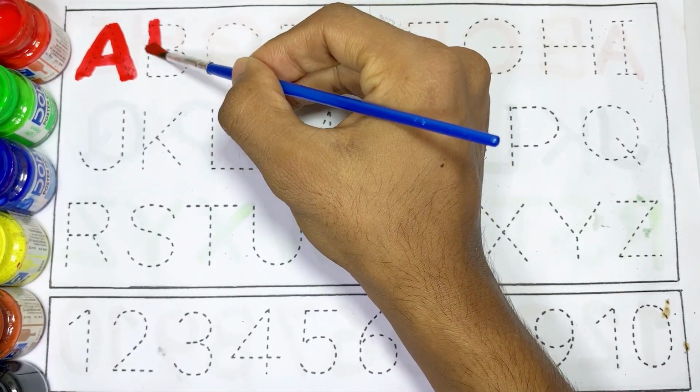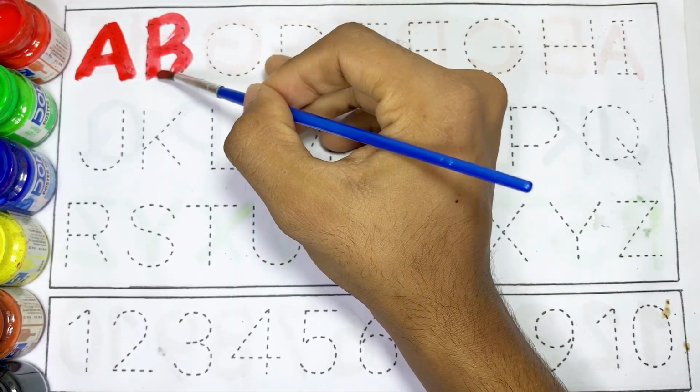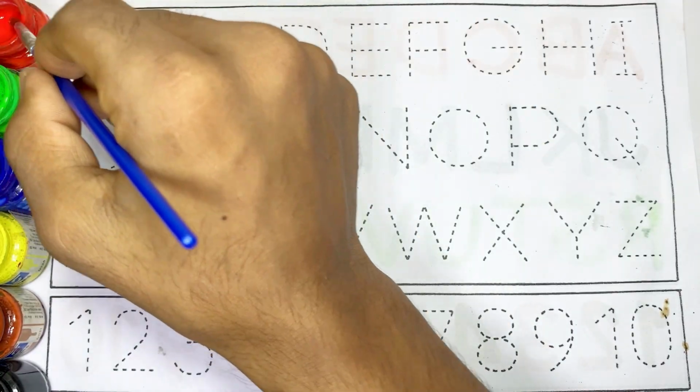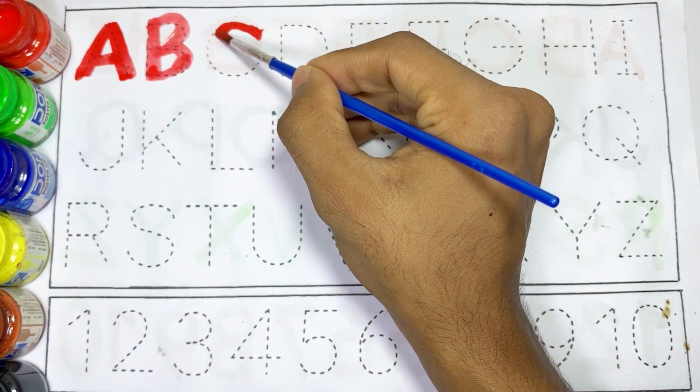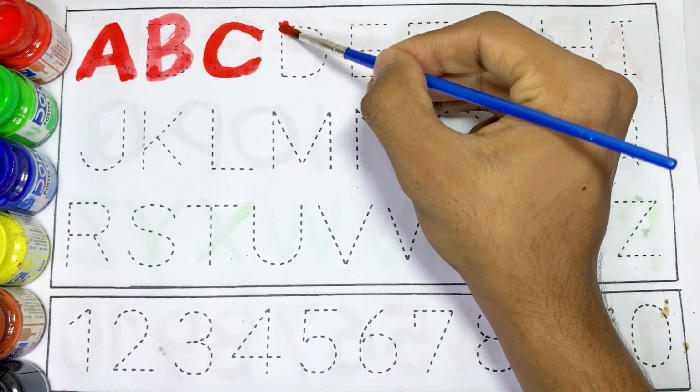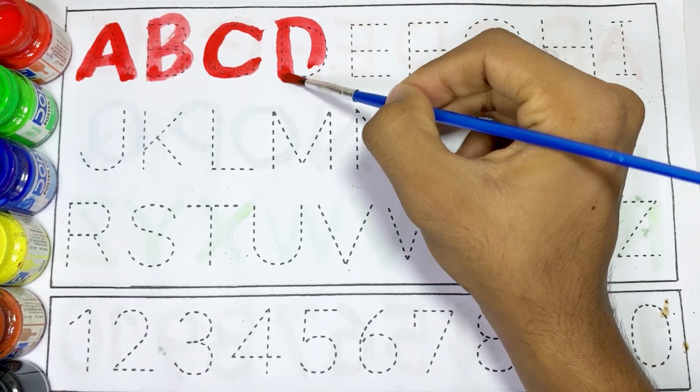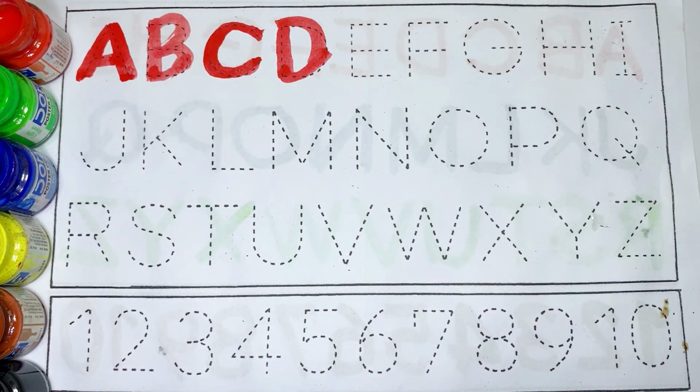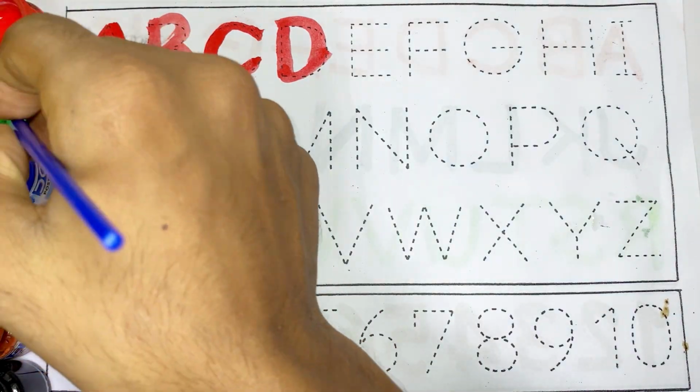A for apple. B for ball. C for cat. D for dog. Okay, so now you draw E and use green color.